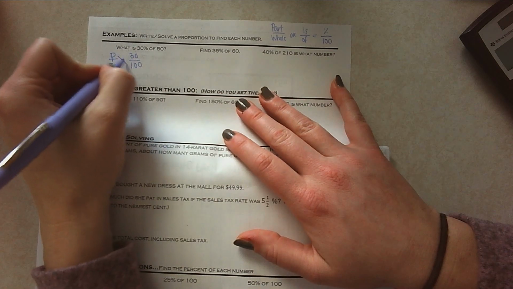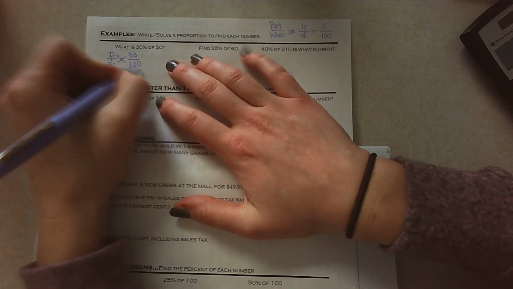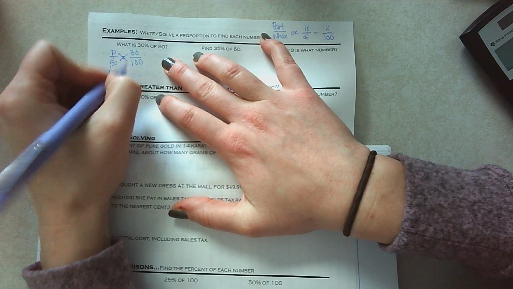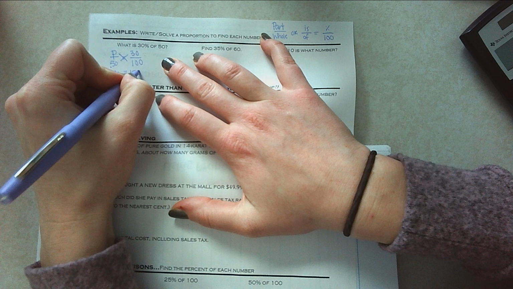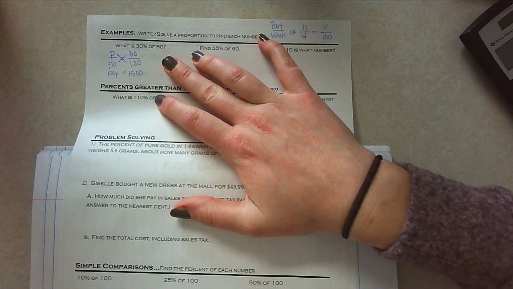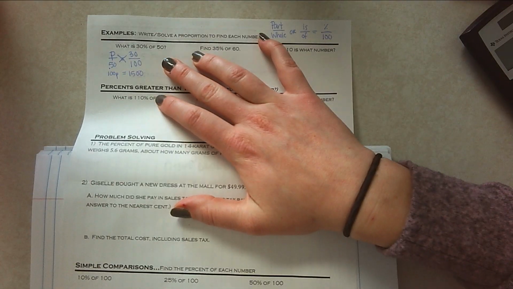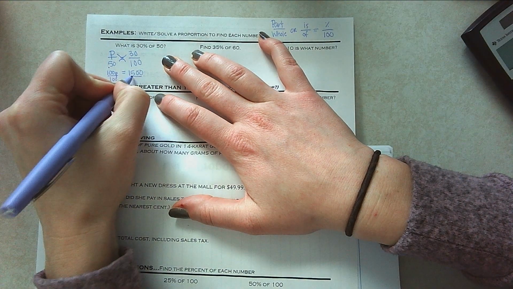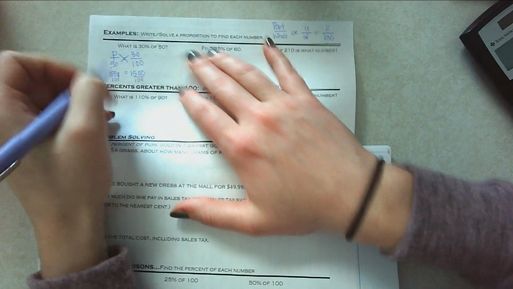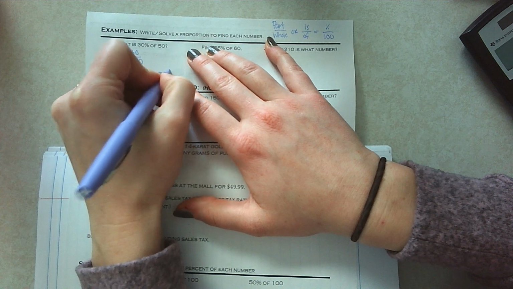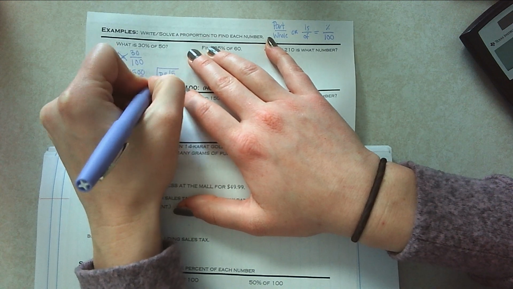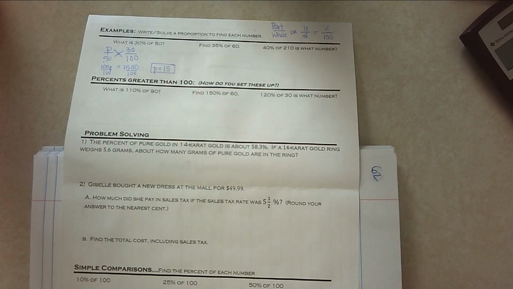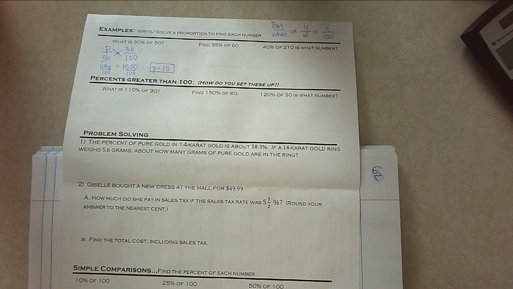And so now we can solve this proportion using cross products. 100 times P is 100P, and 50 times 30 is 1,500. Now I have to isolate my P, isolate my variable, and get it by itself. And the inverse of multiplying by 100 is dividing by 100. So I divide both sides by 100, and when I do that, I get P equals 15. So 15 is 30% of 50. That seems reasonable, makes sense. And I can go to the next problem.